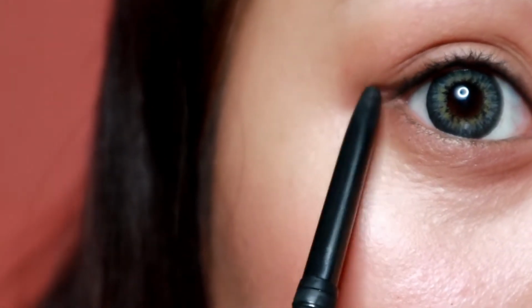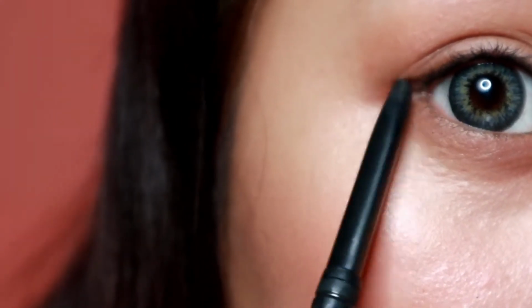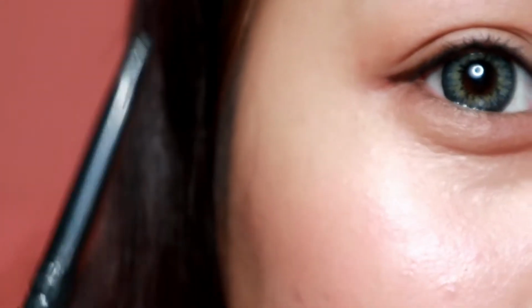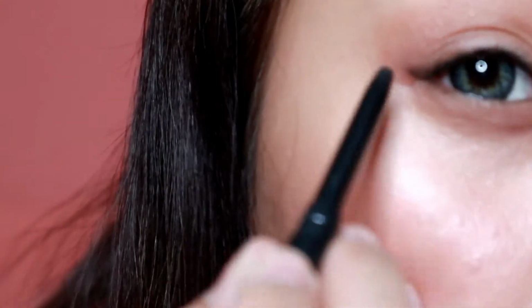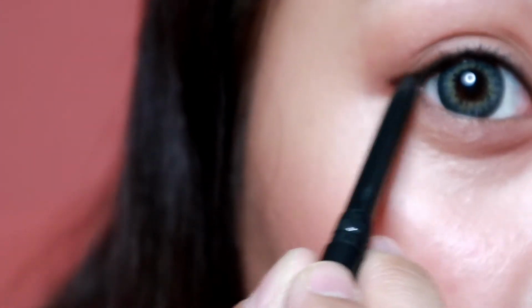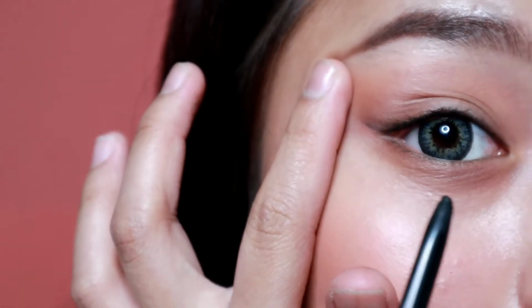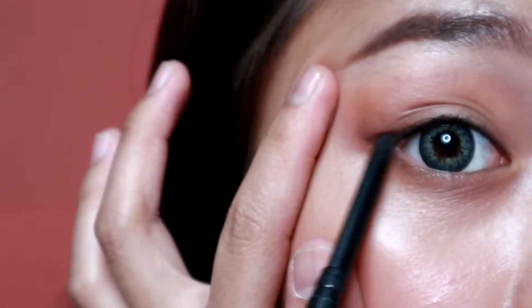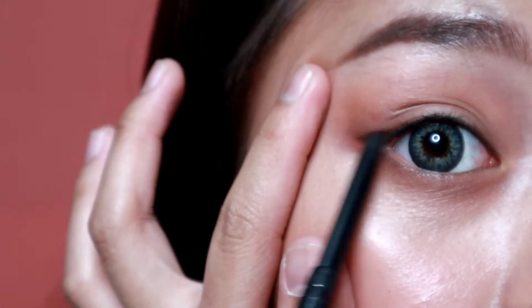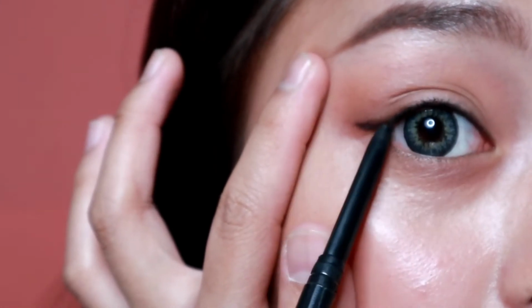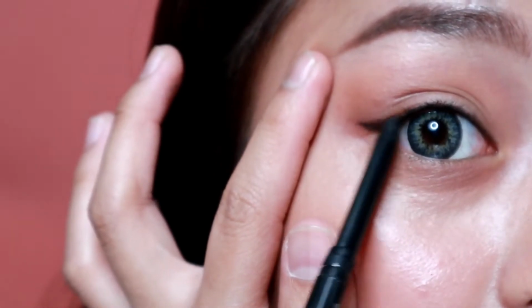What I do is make the line more intense and draw a small triangle there. Just like that. See? Now I have a wing liner, a very small, very soft wing liner. If you want to create a very soft, natural eyeliner, use a pencil. Pencil liner really helps to give that soft effect. You can always pull up a bit of your eyelid here, intensify the wing liner and make it a bit longer. Just imagine you draw a small triangle on the outer corner of your eye.